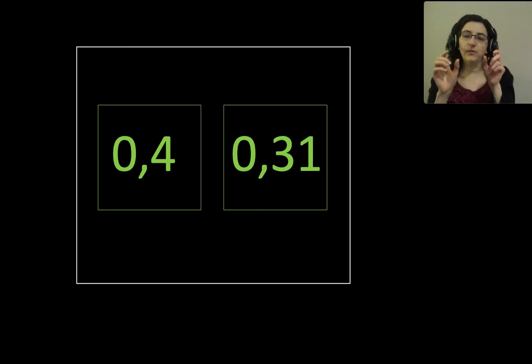So now we've got 0.4 versus 0.31. These are actually quite similar.